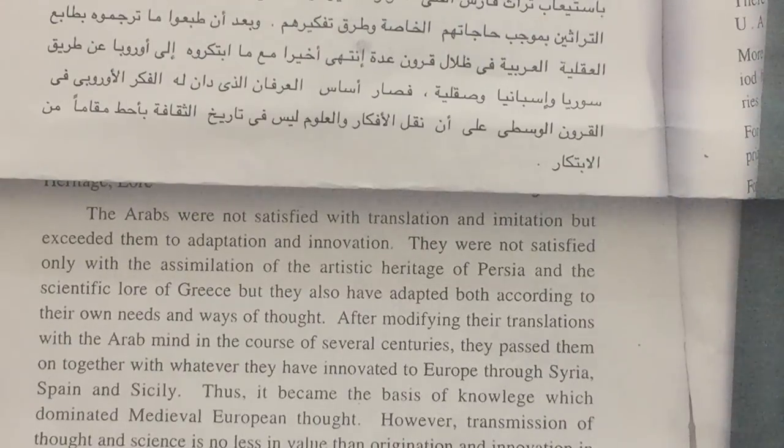They passed on together with whatever they have innovated to Europe. هذه كتير حلوة يعني من المترجم, we have to thank the translator for this. They passed them, meaning what? Them meaning the translations. They passed these translations that have got the mentality of the Arab. So they have colored it, they have culturalized it in Arabic. They have put it in an Arabic context and contextualized their translation so that it is close to the Arabic mentality, the way of thinking. They pass them on together with whatever they have innovated to Europe.